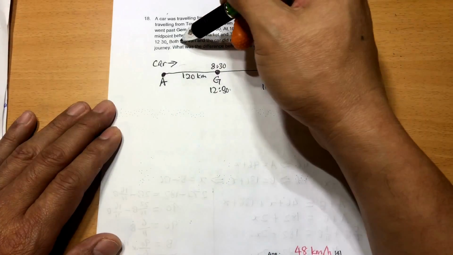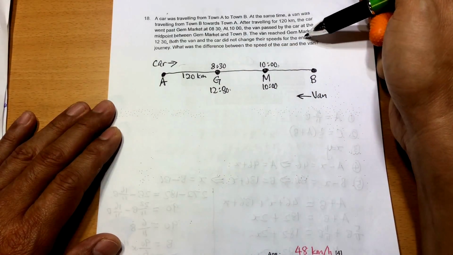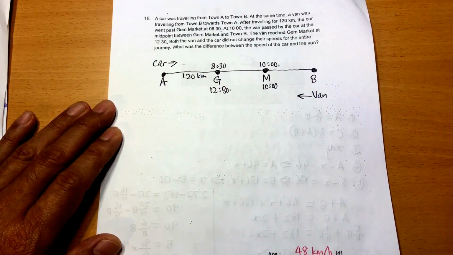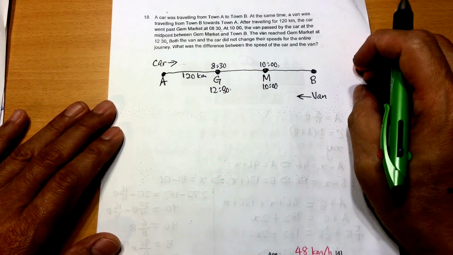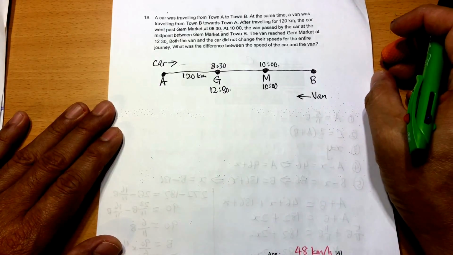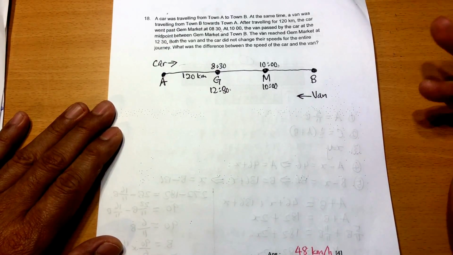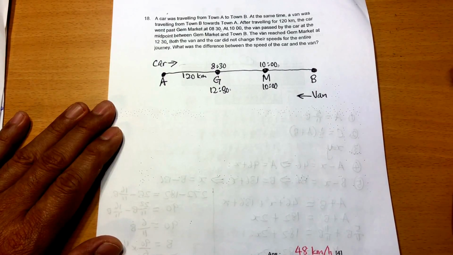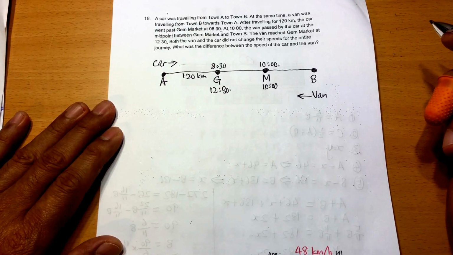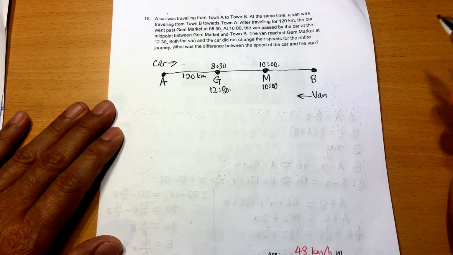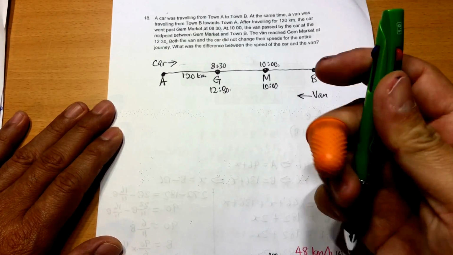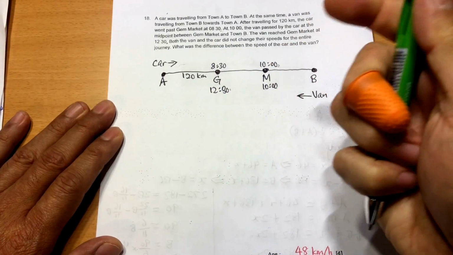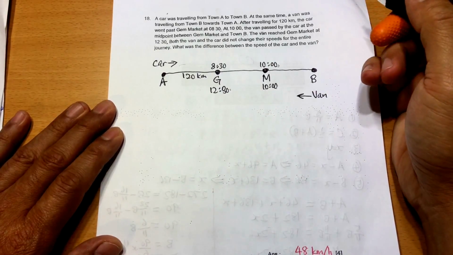Both the van and the car did not change their speed for the entire journey. What's the difference in speed between the car and the van? Well, we need to try and work out what speed the car is traveling at, what speed the van is traveling at, and then later on we just find the difference between the two speeds that we found out. So how can we find out this information? Well, let's change the color pen. Let's change it to red, and actually, let's do green. We'll save red for the more important stuff later on.